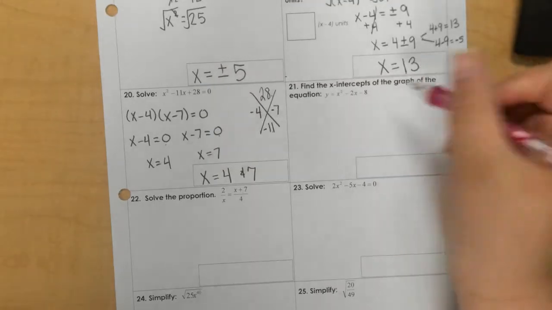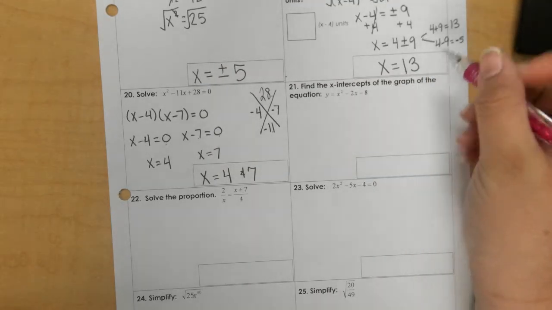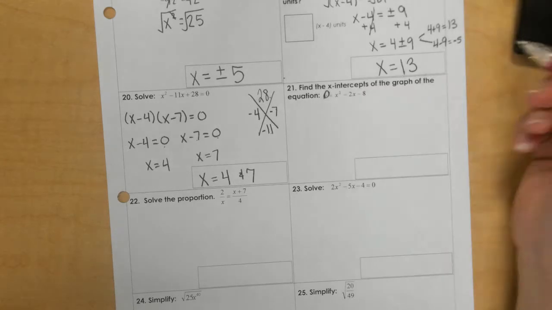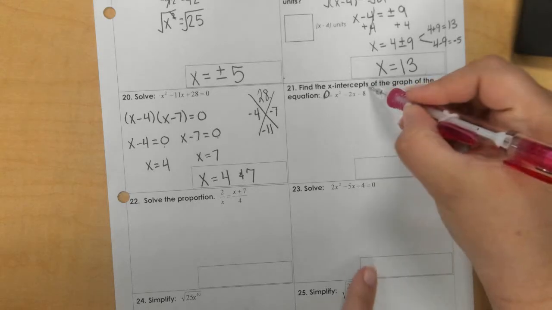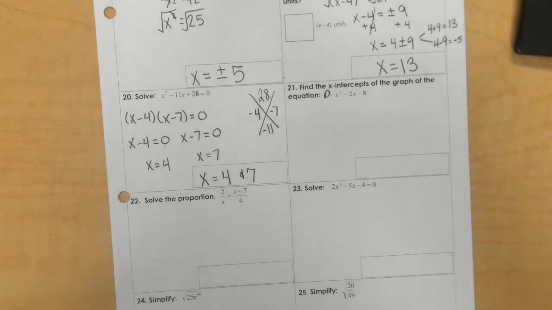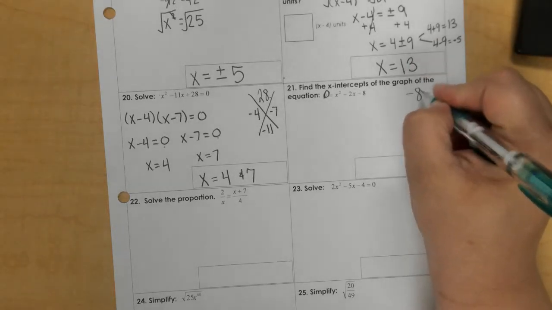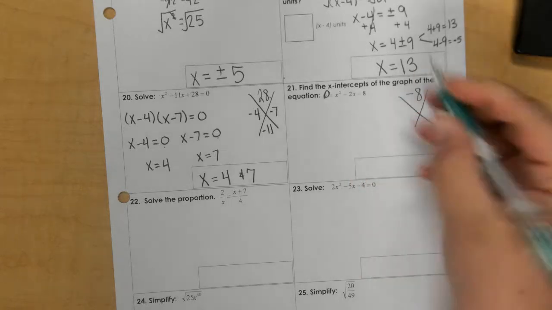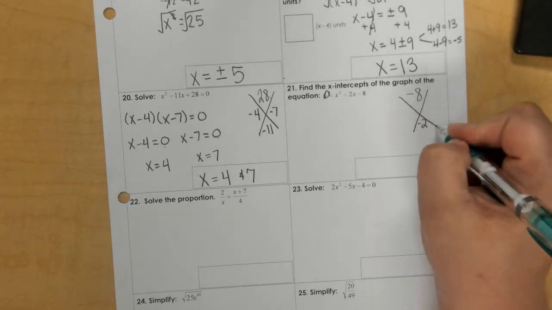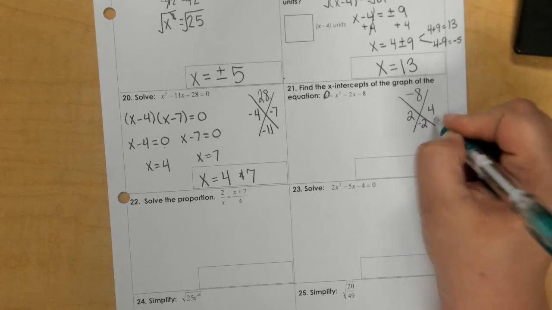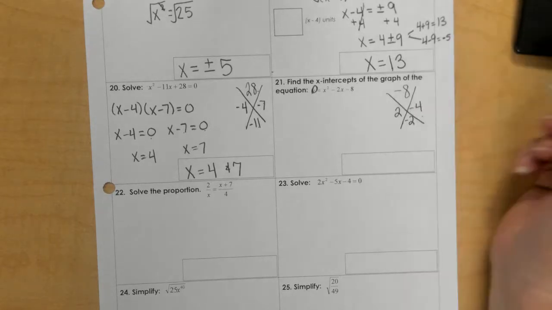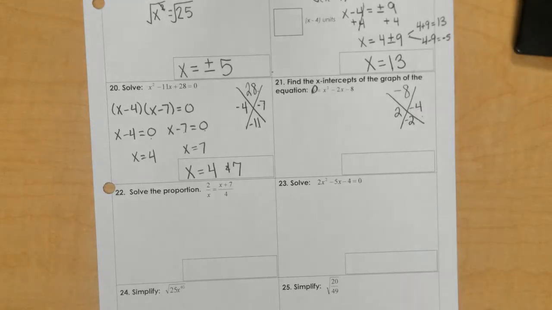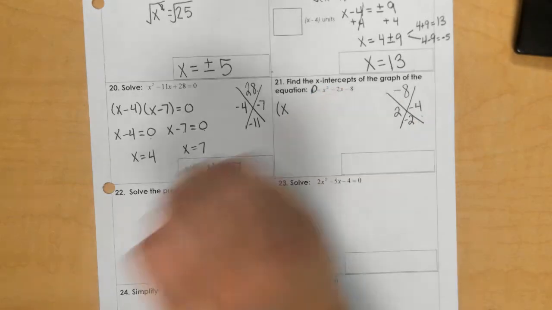For 21, it's the same thing. Find the x-intercepts of the graph of the equation. We just make the y a 0, and we're doing x factor again. So we have 1 times negative 8 is negative 8. So that would go on the top of our x. And then we're trying to get to negative 2. So the only way to get there would be 2 and 4. But our 4 needs to be negative. Okay, so now we have our factors. We can write it in factored form.